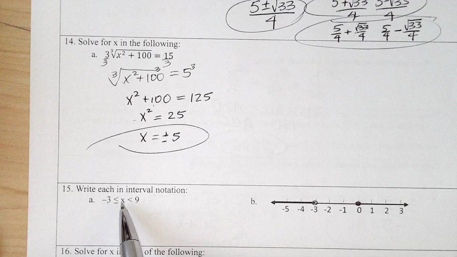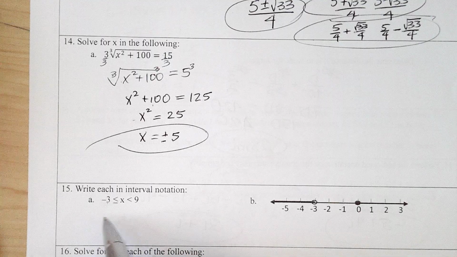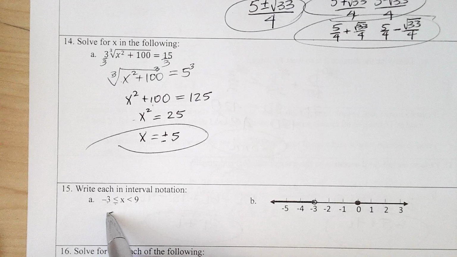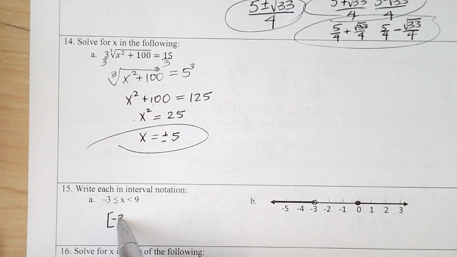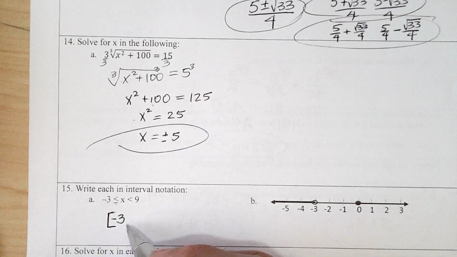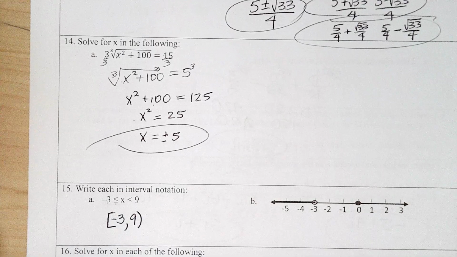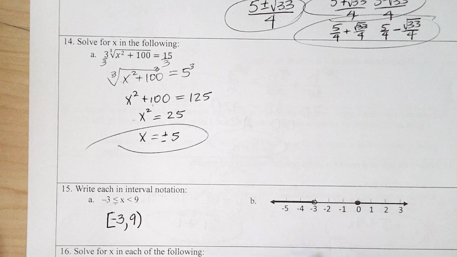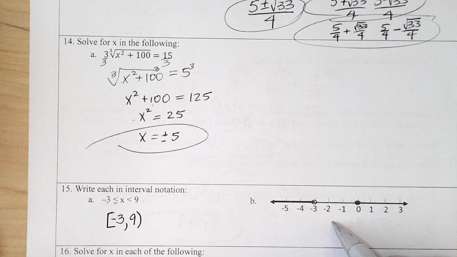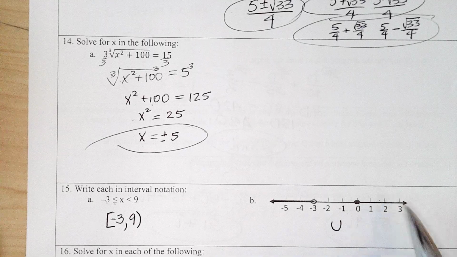This is in between notation. X is bigger than negative 3. So if I were looking at the number line, we'd start at negative 3, equal to it, and bigger. So we can start at the left side of negative 3, including negative 3. And then we got to go up to 9 and not include it. So over here, we would say, these are 2 separate pieces, so we're going to have to union them together. These answers or these answers.